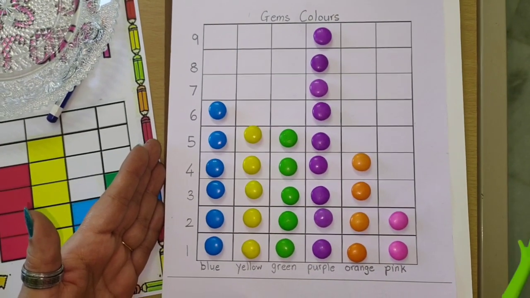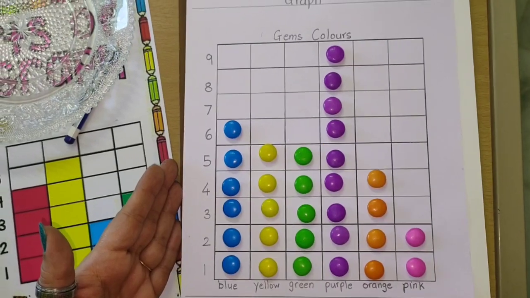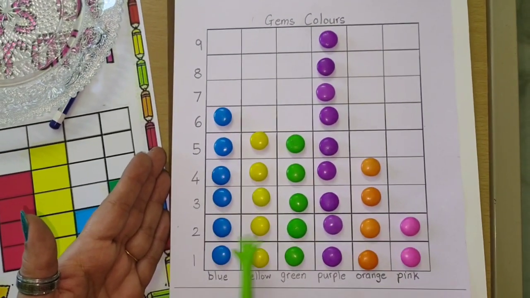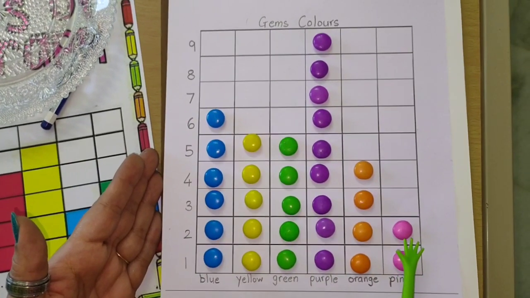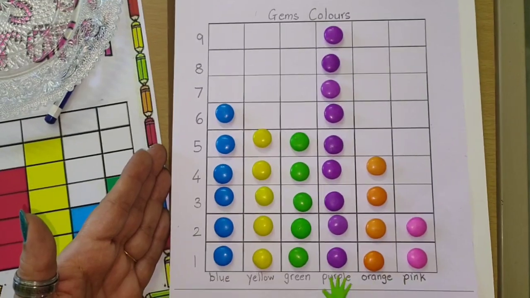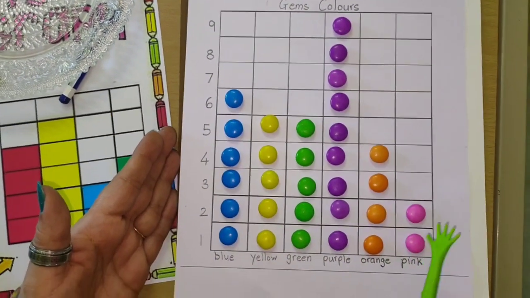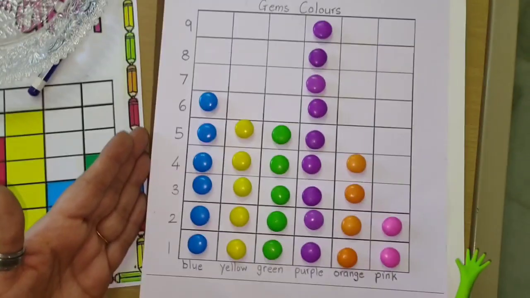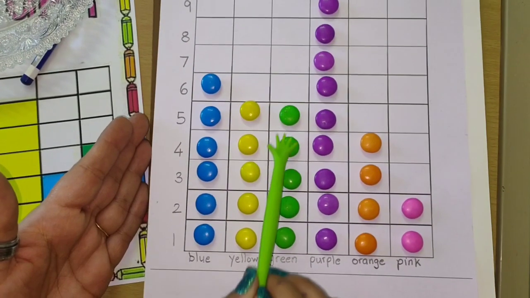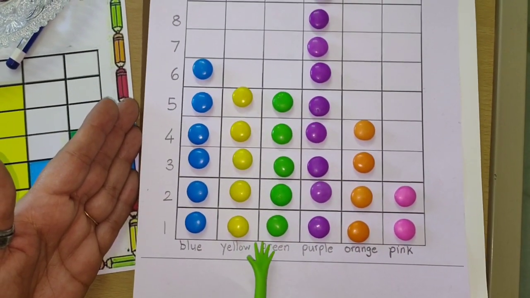Now, can anybody tell me which is the least amount of gems color that I have? Yes, I have only how many? 2. Only 2. So this is my least. And which is the most amount I have? Purple, because I have 9. But do I have any equal amount? Look properly. Yes, very good. Yellow and green both are 5 each. So this is my equal.